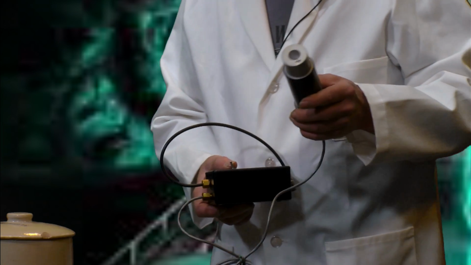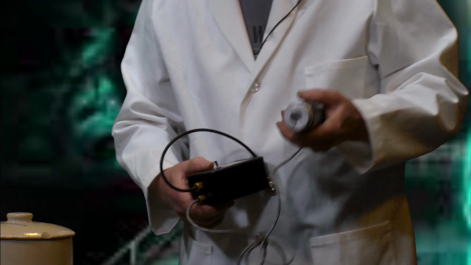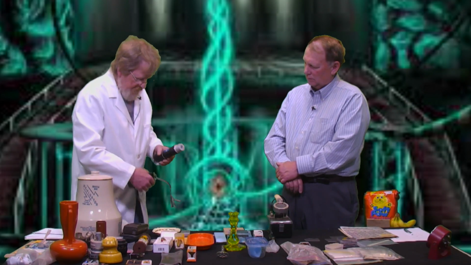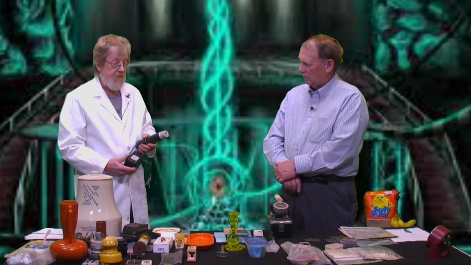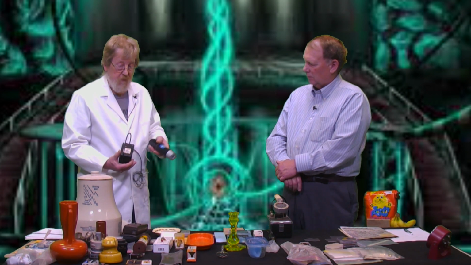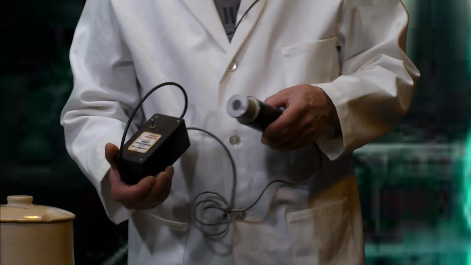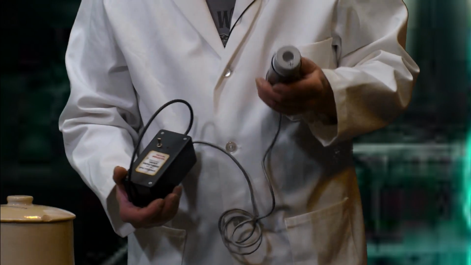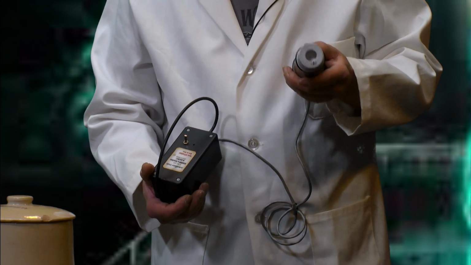You can see it's a little bit different on the end of the tube. This type of device is very, very sensitive. In fact, close up to anything on this table here would overpower it. This is designed to find very, very weak radioactive signatures.